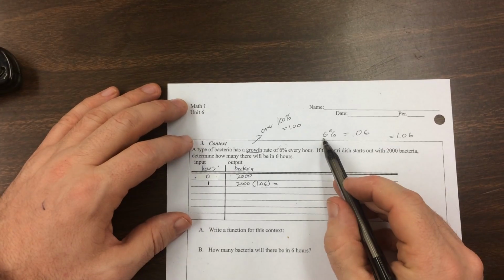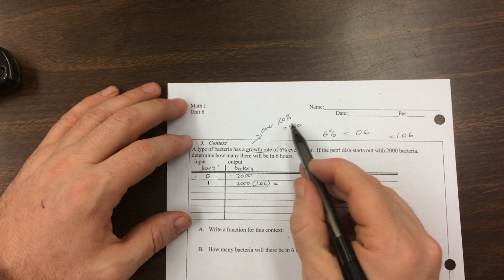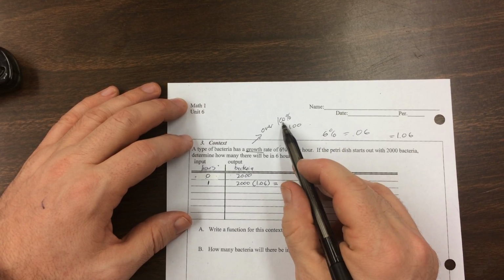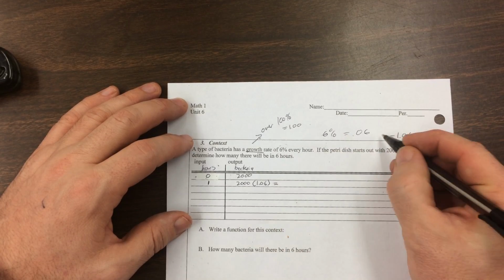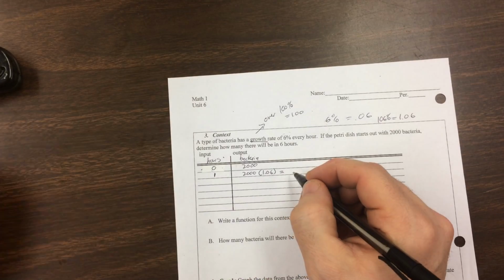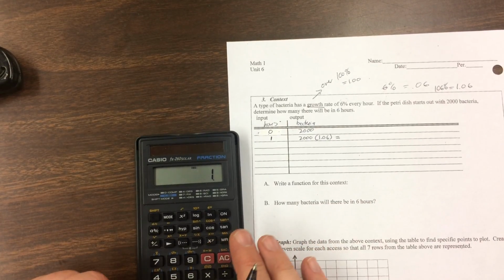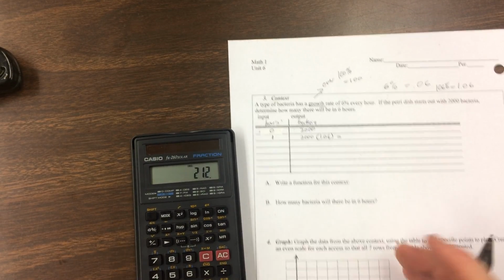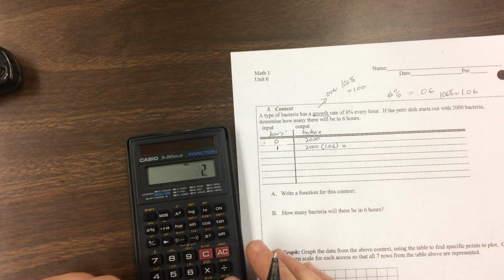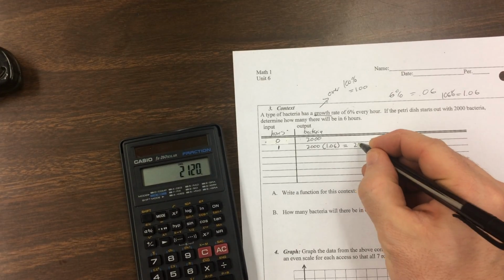And so 6% means this much more than 100%. 6% growth, so 100% plus 6% is 106%. So that's 1.06, so 2,000 times 1.06, that is 2120.